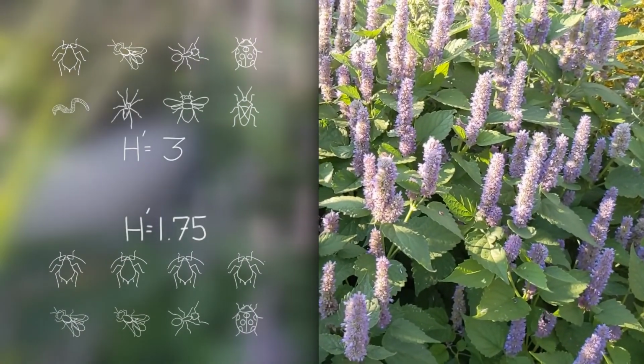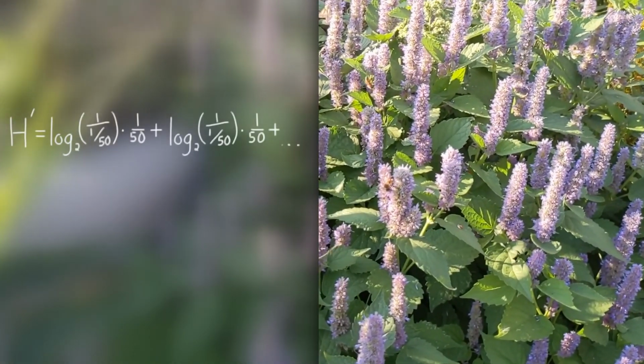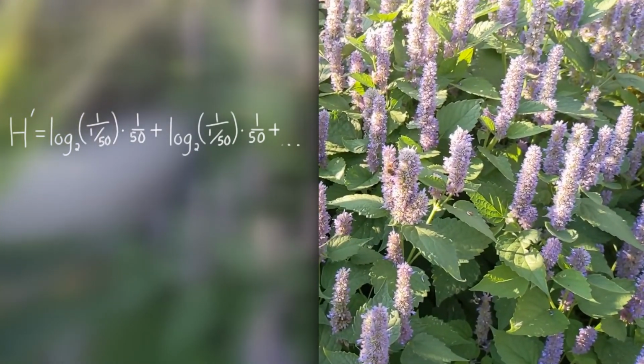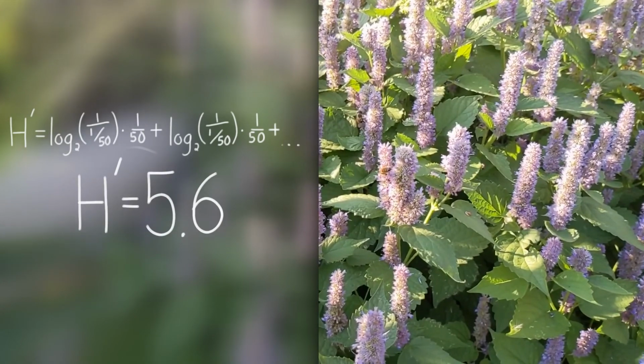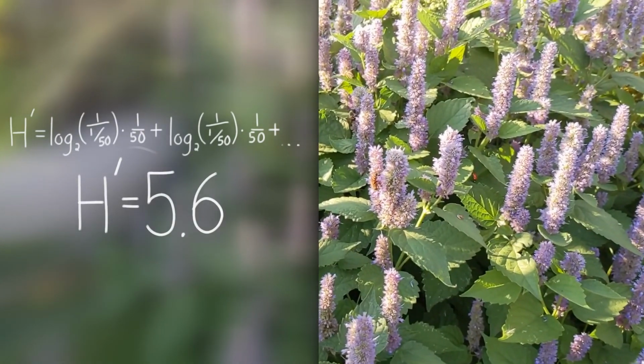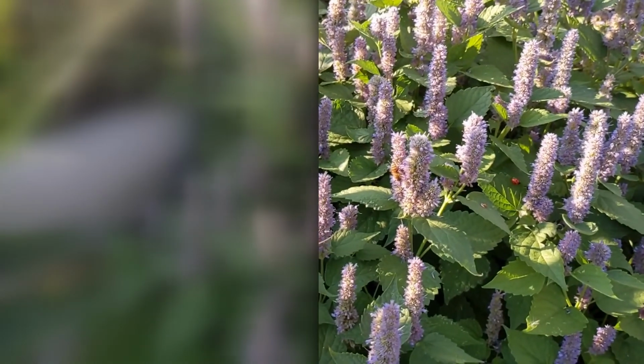Okay, here, look at an extreme example. Imagine 50 bugs in equal proportions. If we want our measure to be robust, it needs to show that this community is way more diverse. The entropy is 5.6, which is a little less than twice as much as the entropy for our 8-bug community. But we need the difference to be more representative.